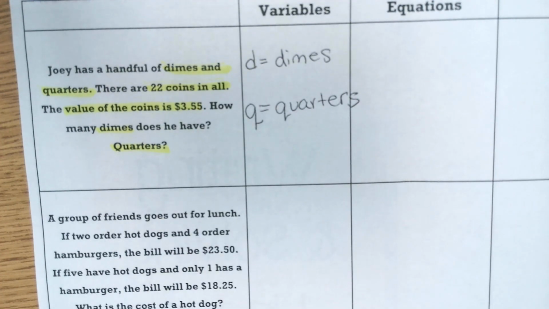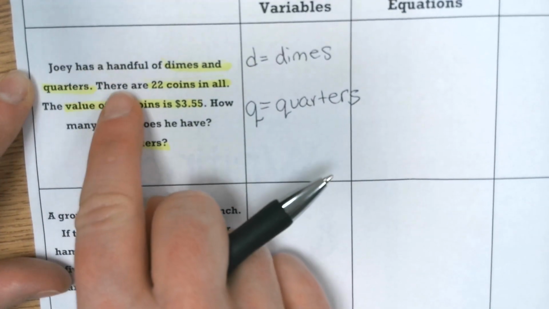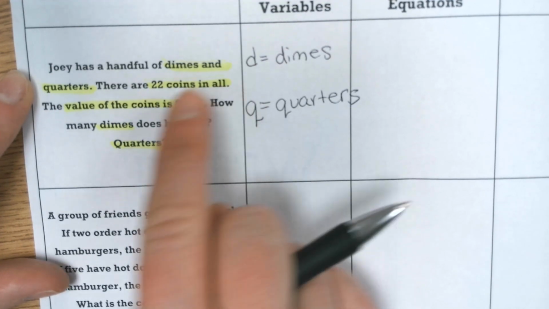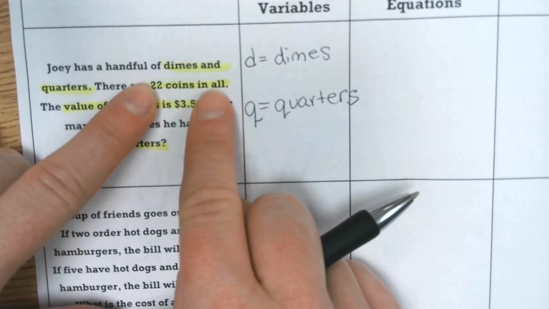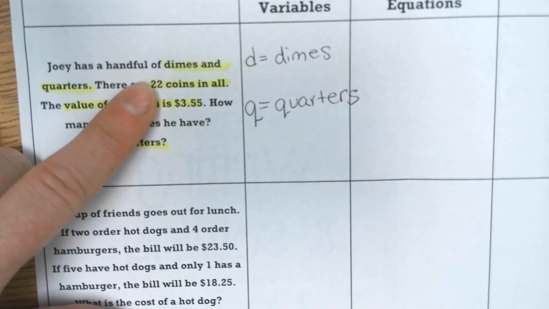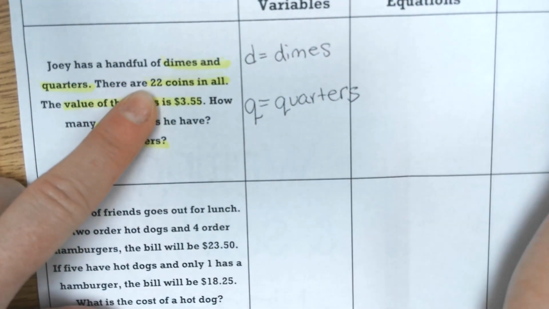So our equations are going to come from the words. It says there are 22 coins in all. So if it says 22 coins in all, dimes and quarters adds up to equal 22. That's our how many. So we need to write it as an equation.